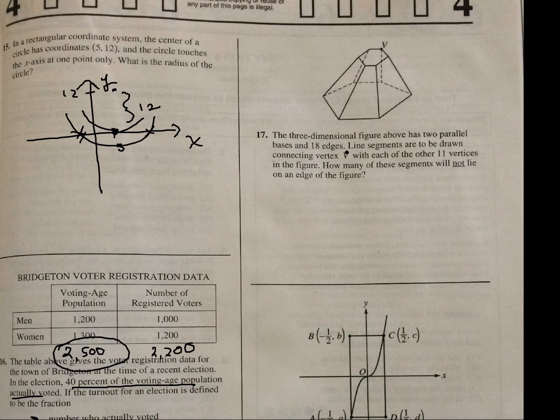The 3-dimensional figure has 2 parallel bases with 18 edges. Line segments are to be drawn connecting vertex V with each of the 11 other vertices in the figure. How many of these segments will not lie on the edge of the figure? Okay, I just totally did this. I just went through and connected them. So from V, I connected it to here, which wouldn't count because it's an edge. So let's just start connecting. Let's do the little one on the top first. So it would be 1, 2, 3 on the top. So I'm going to write 3 on the top.